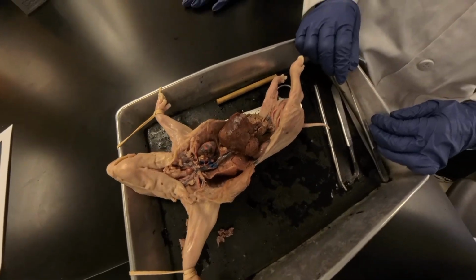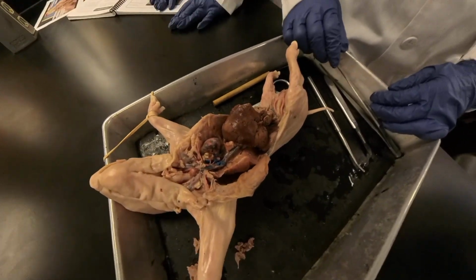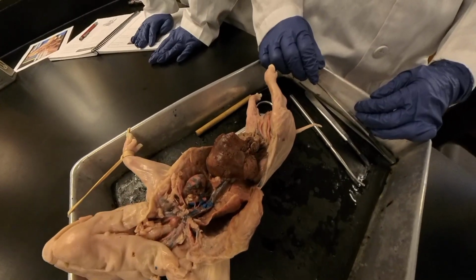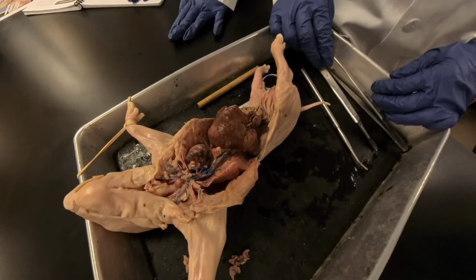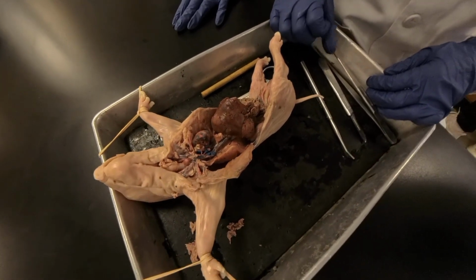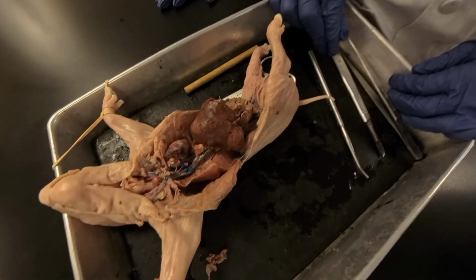So we have the arteries, which carry the blood from the heart to the tissues, the capillaries, which have a high surface area to volume ratio and handle the chemical transfer to the tissues, and the veins that bring the blood back to the heart from the tissues.